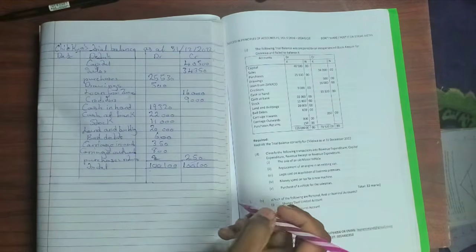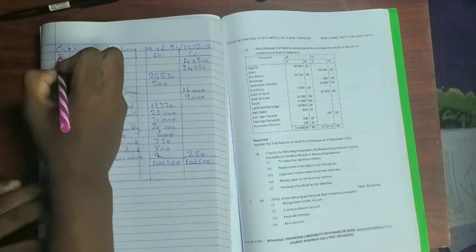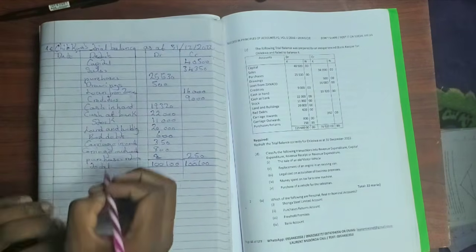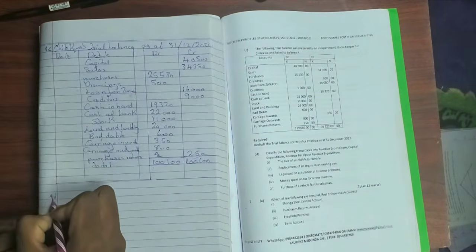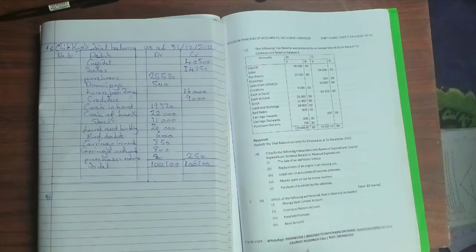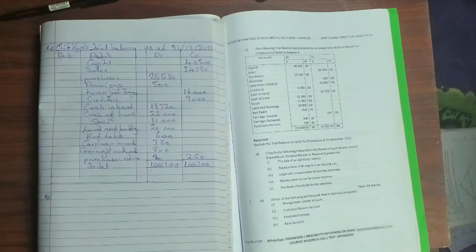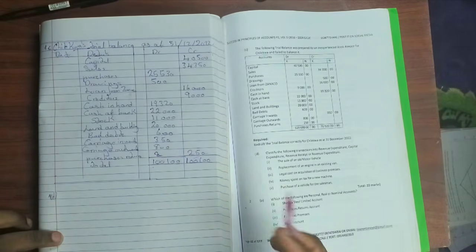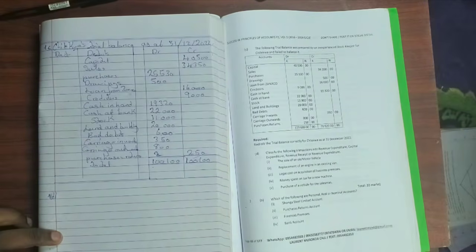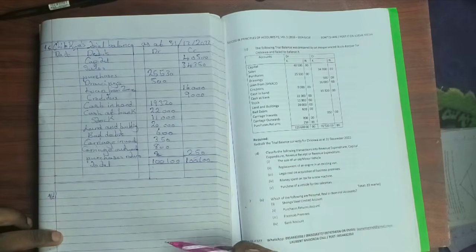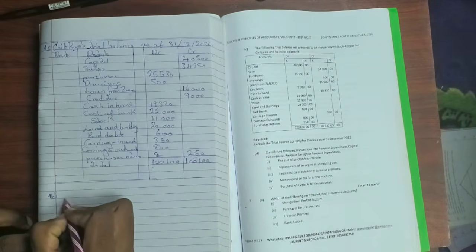Then from there, this is question 1C. We head on to 1D. So 1D is requiring us to classify whether it's revenue expenditure or capital expenditure. So the first one, we have the sale of an old motor vehicle. This one is capital expenditure.